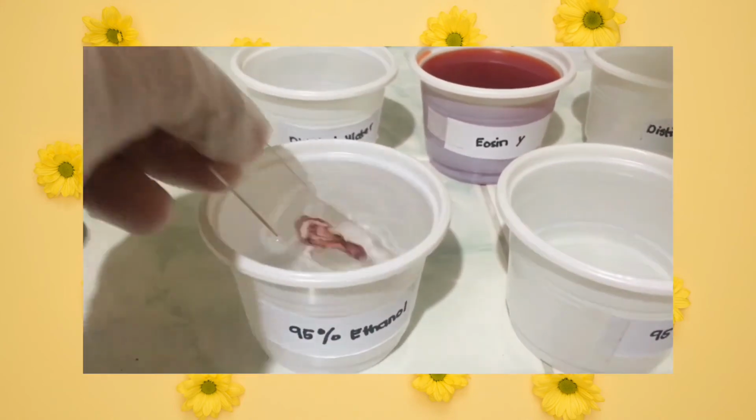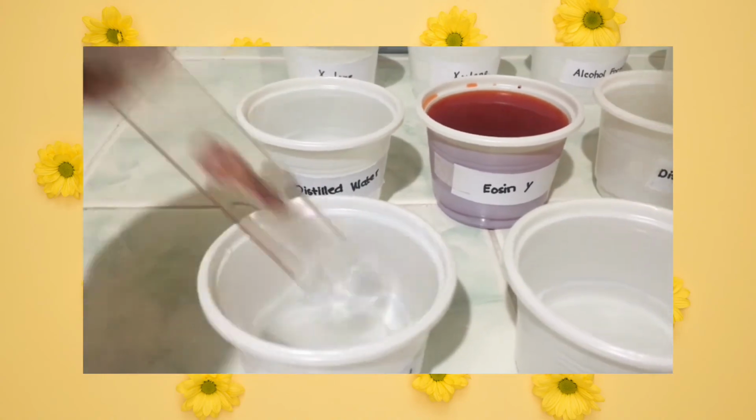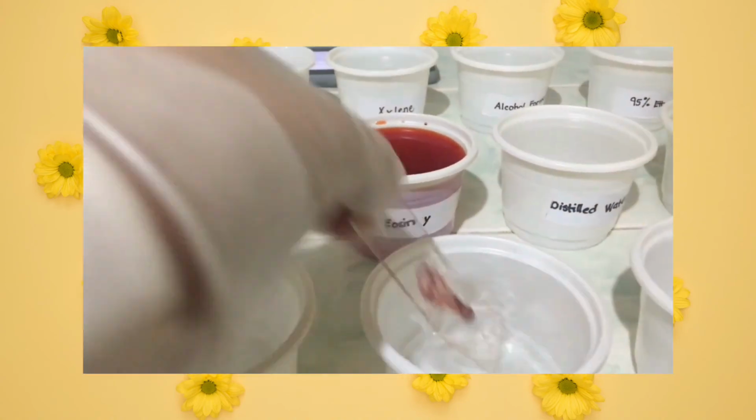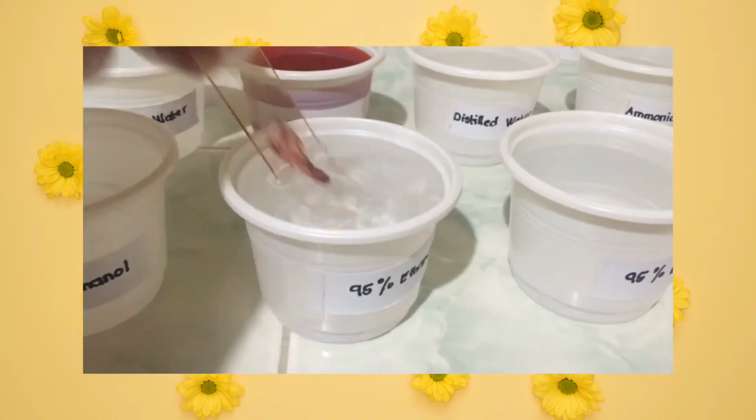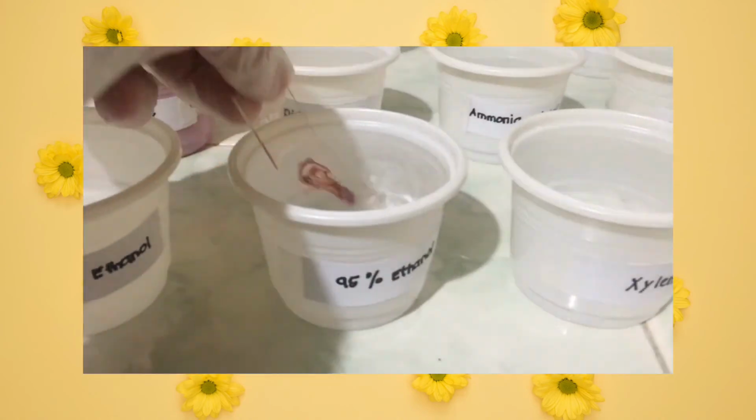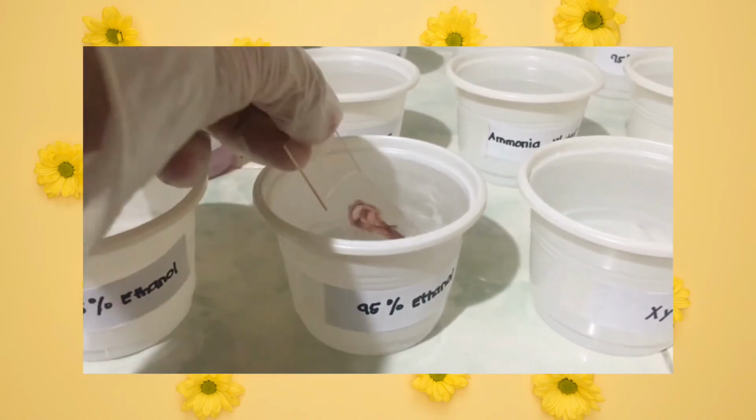And for the step 9, dip the slides in a 95% ethanol. And again, there will be 3 changes of dipping with the same reagent. Each must be submerged 10 times.